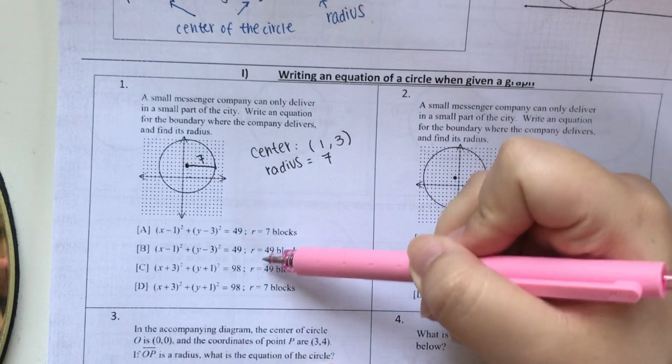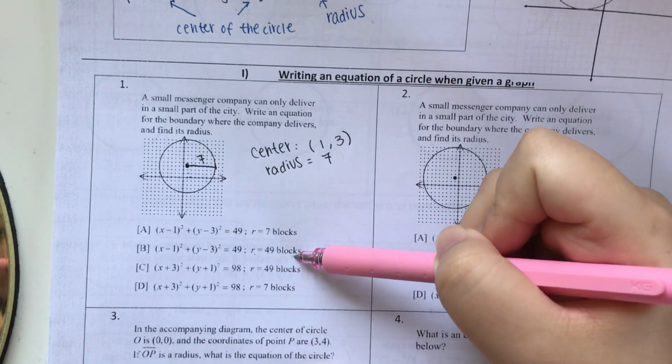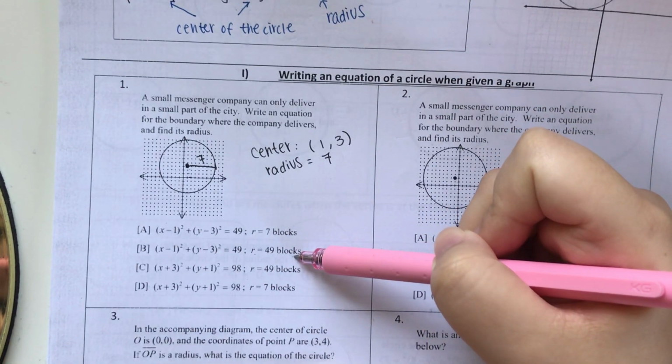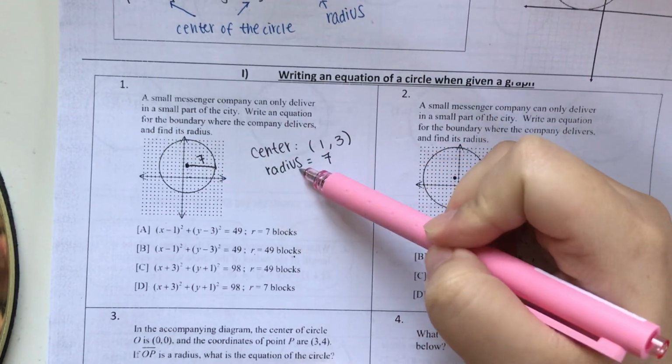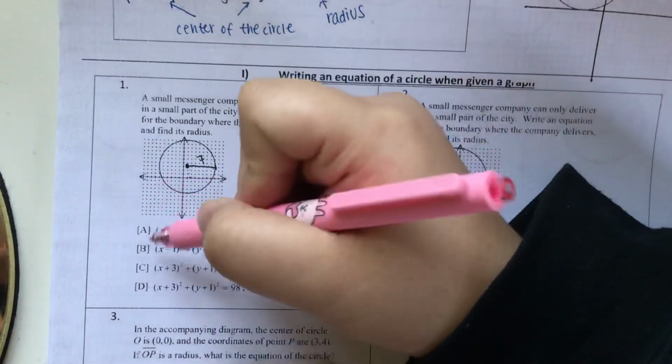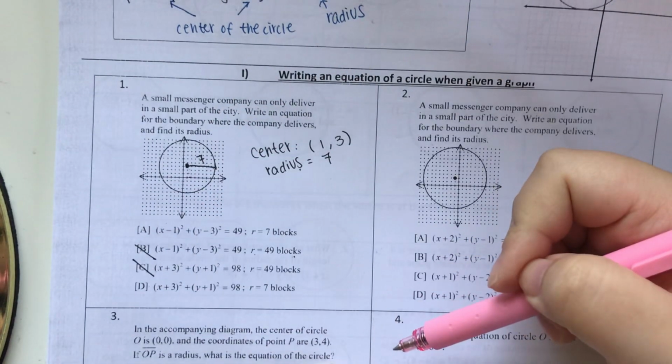Choice B says R is equal to 49 blocks. R represents the radius. We already counted, right? All you need to do is count. We counted that the radius is 7, so obviously B and C are not my answer.